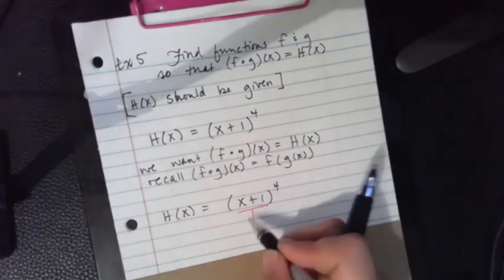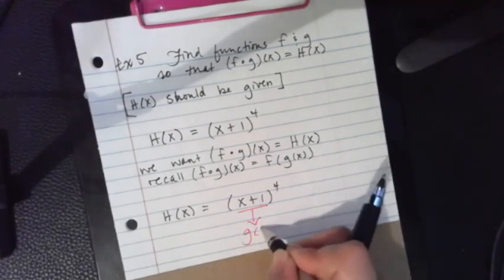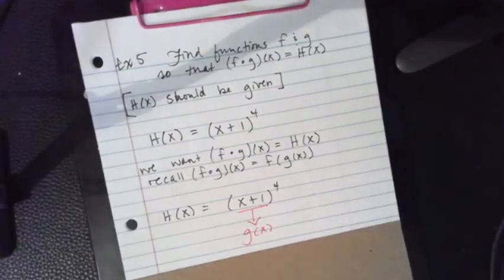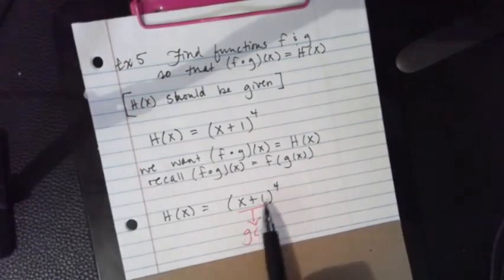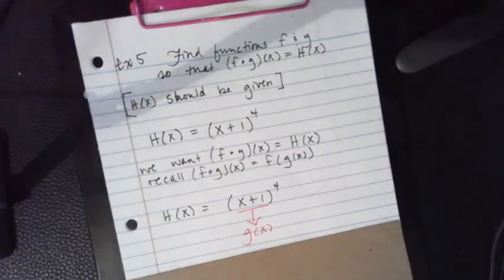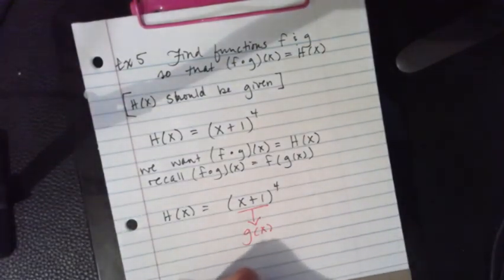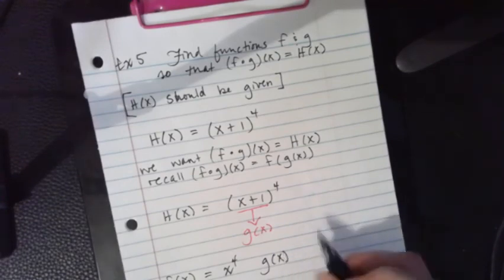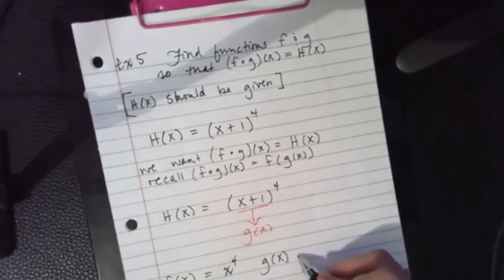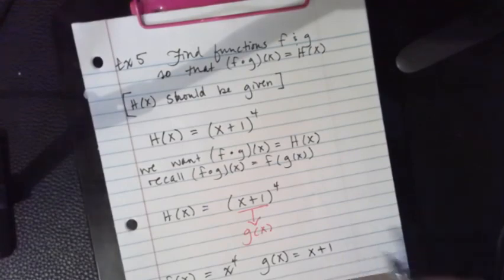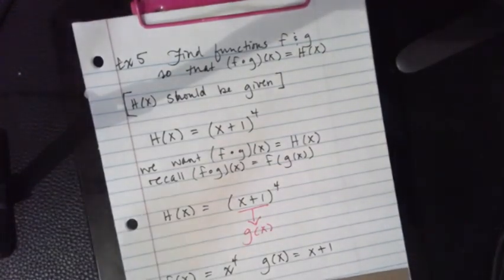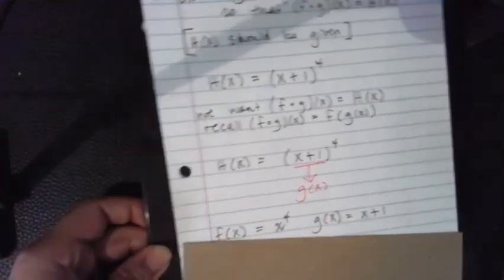We could certainly say that this is going to be g of x. Okay, so if I took x plus 1 and I plugged it into a function everywhere I saw an x, that tells me that f of x here is x to the 4th, and g of x is what is inside of it. Okay.